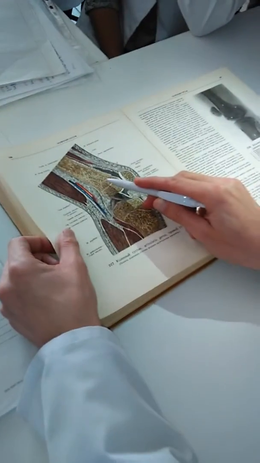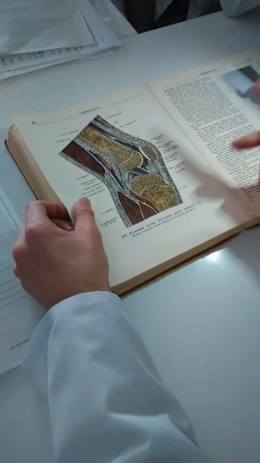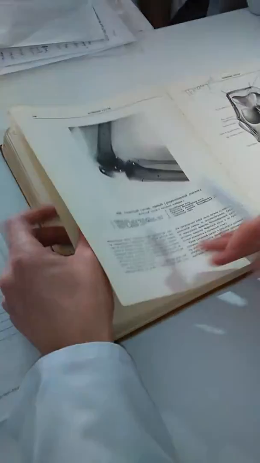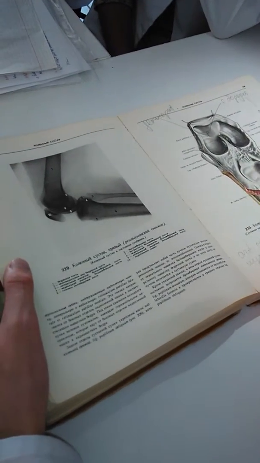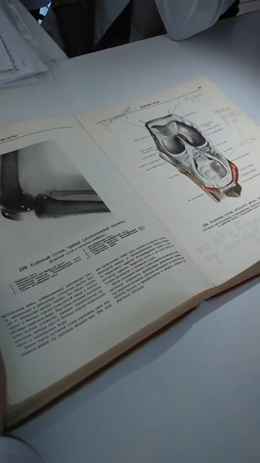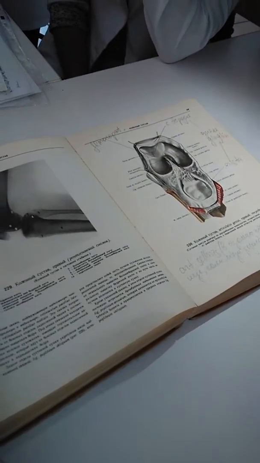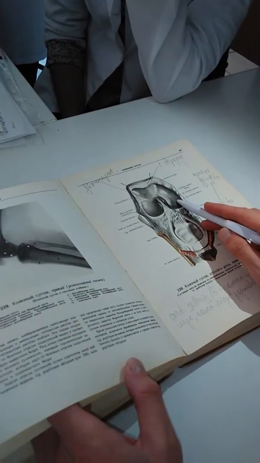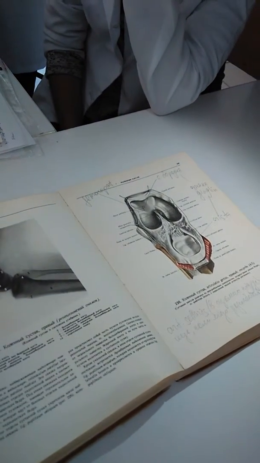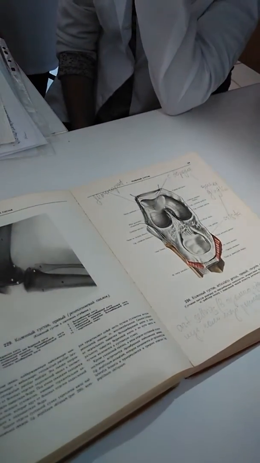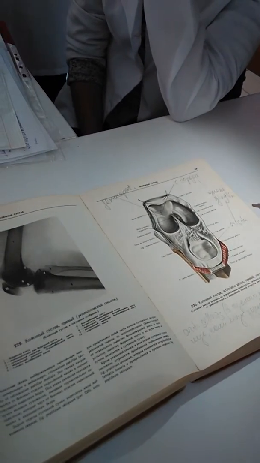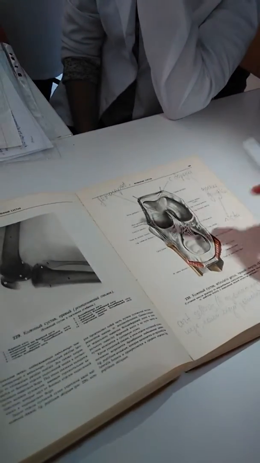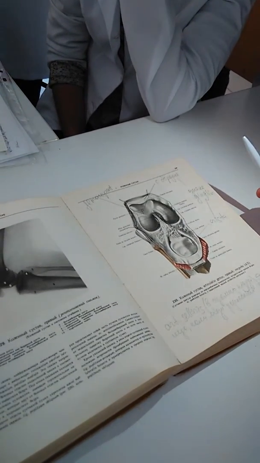Femoropatellaris and articulatio femorotibialis. Let's classify these joints. Articulatio patellaris is articulatio trochlearis. Articulatio femorotibialis is bicondylaris. Remember, please, that articulatio genus is a single joint in our body which has all characteristics of bicondylar joints.